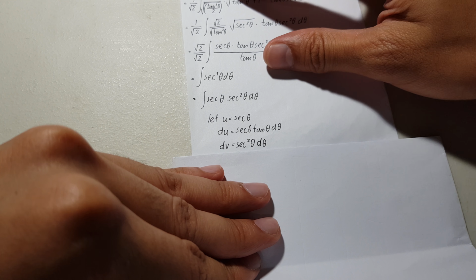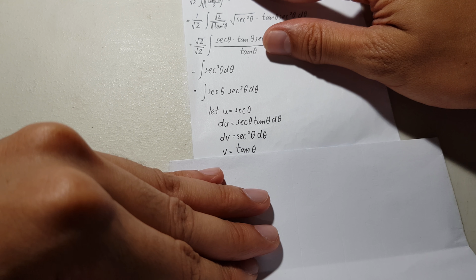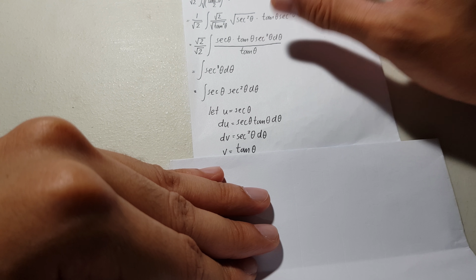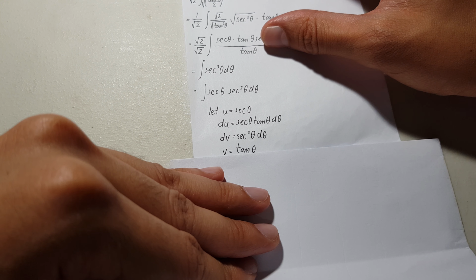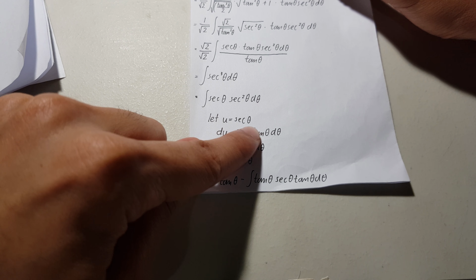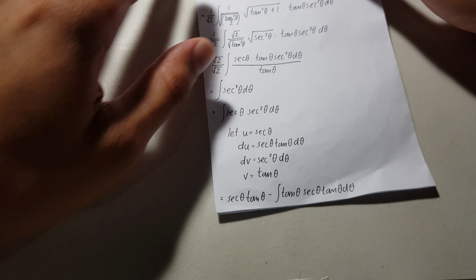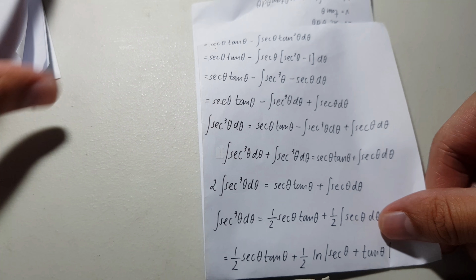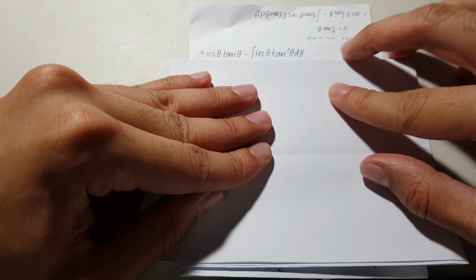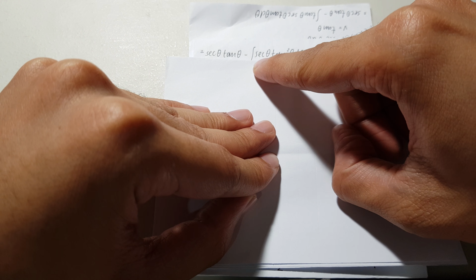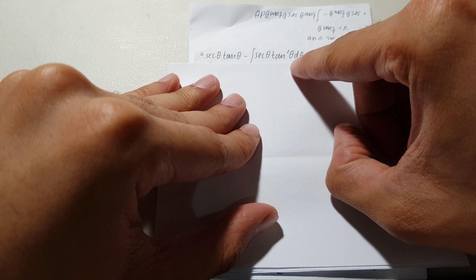Integrating both sides, we get v is equal to tan theta. Now with our integration by parts, we have a certain formula that should be followed. With the first term of the formula being the product of u and v, we get secant theta tan theta minus the integral of the product of v du. So tan theta secant theta tan theta d theta. So simplifying further, we get secant theta tan theta minus the integral of secant theta tan squared theta d theta.